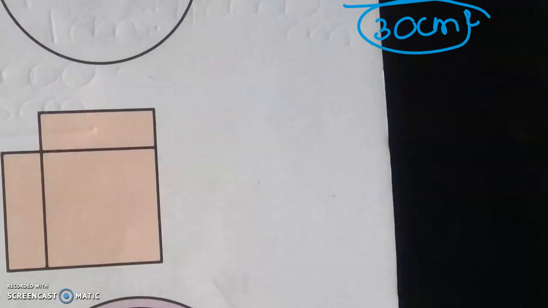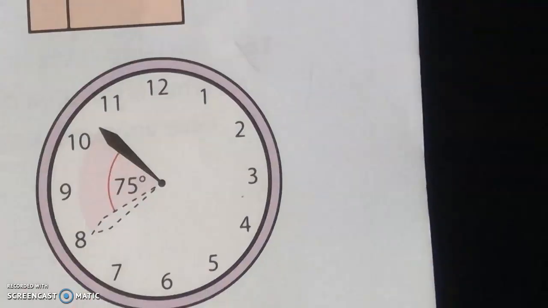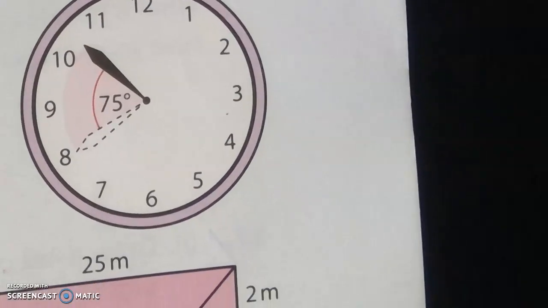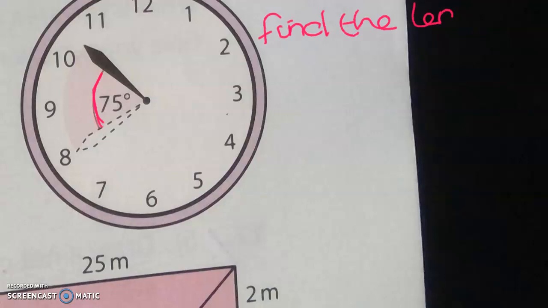Now I want you to have a look at the little clock one. Here's the shape of the clock. What they're telling us in the question, that you can't see right now unless you're following me in the book, is that when the minute hand goes through an angle of 75 degrees, that area is 88 centimetres squared. They're asking me to find the length of the minute hand of the clock.